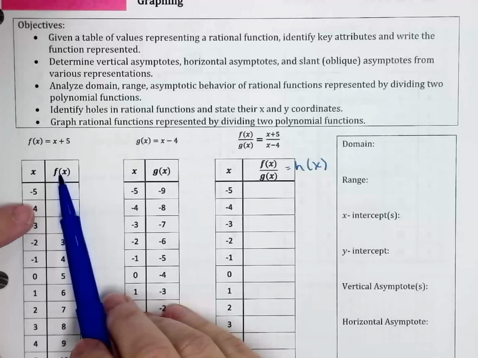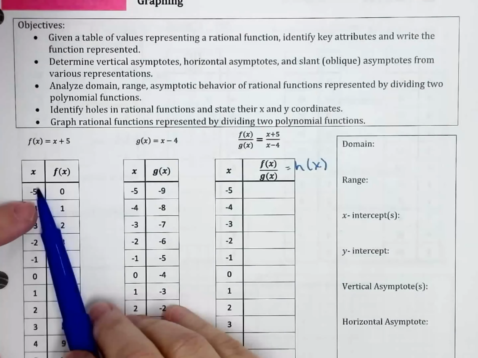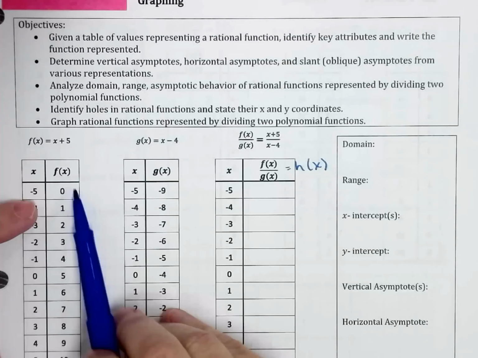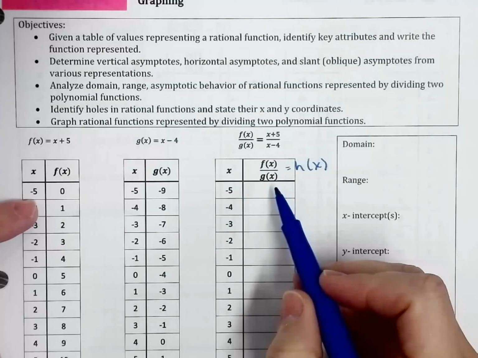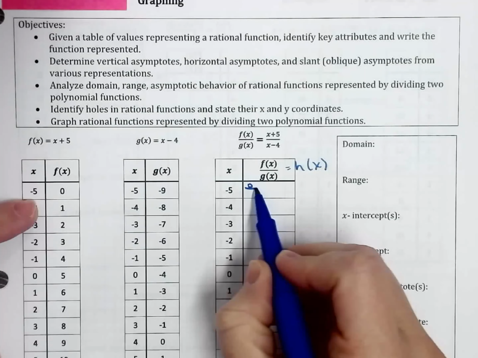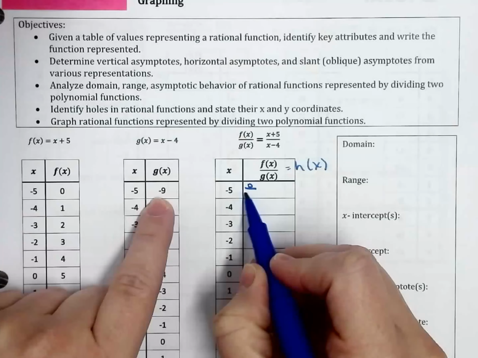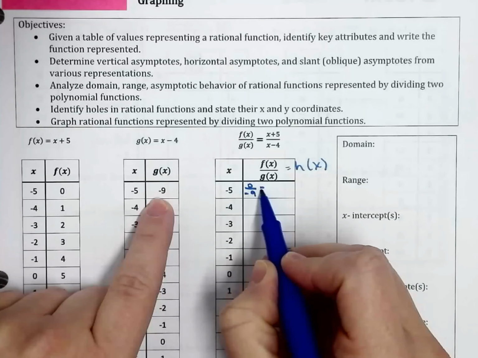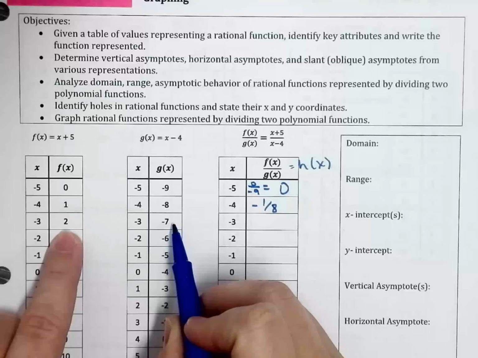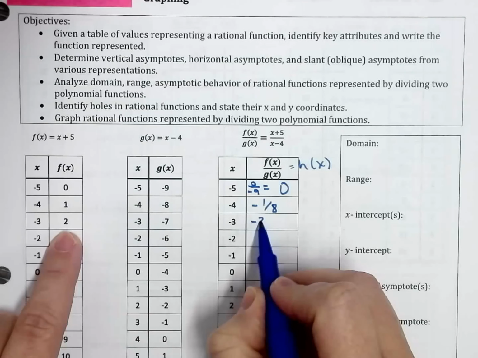Okay, so here I have f of x when x is -5, f of x is 0. So that'll be 0 over g of x, -9, that'll be 0. And here I have 1 over -8, so -1/8. 2 over -7.